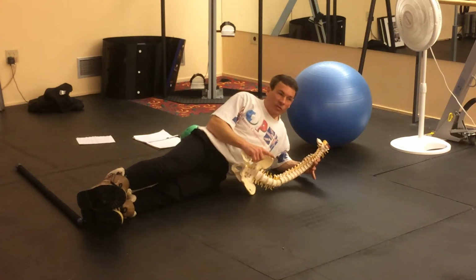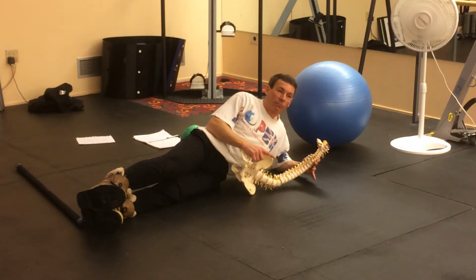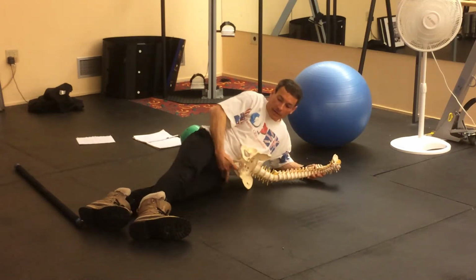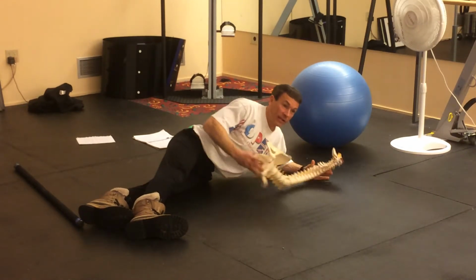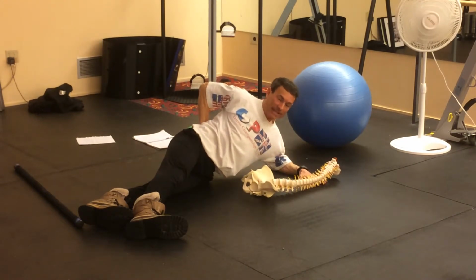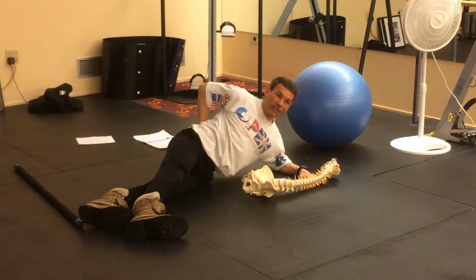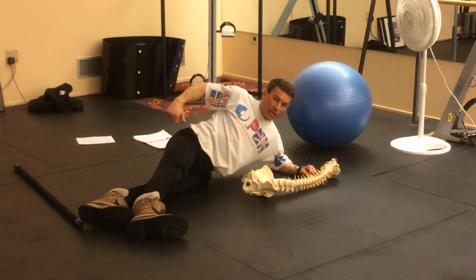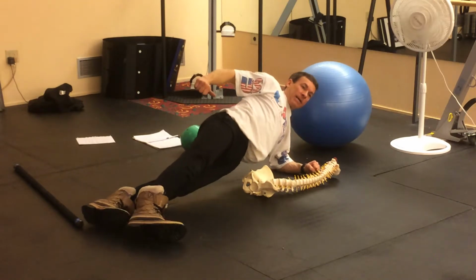So switch the side plank to a side bridge. Watch what I'm going to start with. I'm going to start them in a hip flexion pattern, a hip hinge. See the difference? Now I've got the neutral spine. Now when I come up, is my spine side bent right now? Very little, because I'm in hip hinge. The dominance of motion is coming from where? The hip.